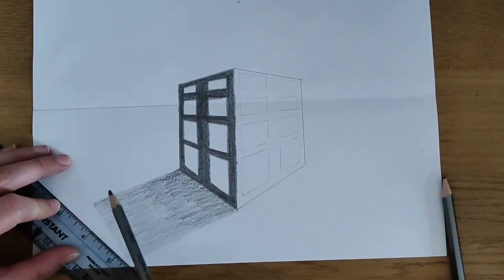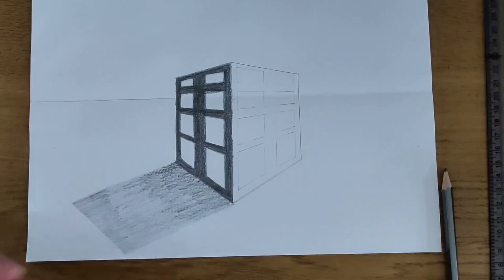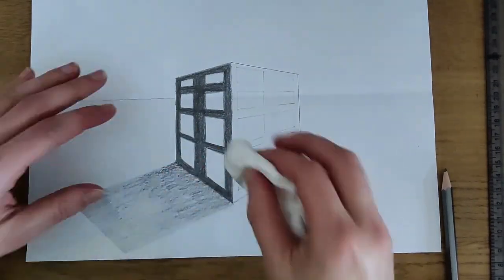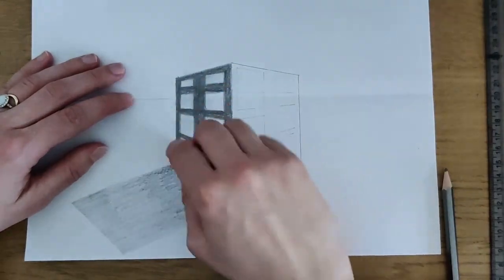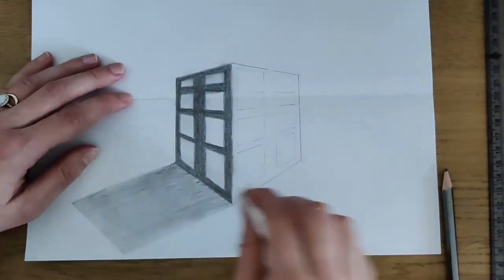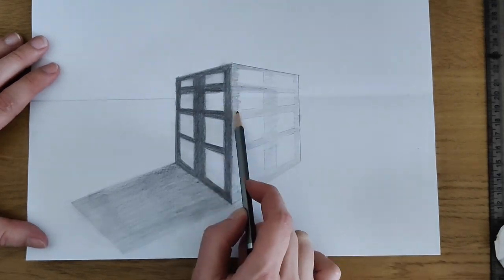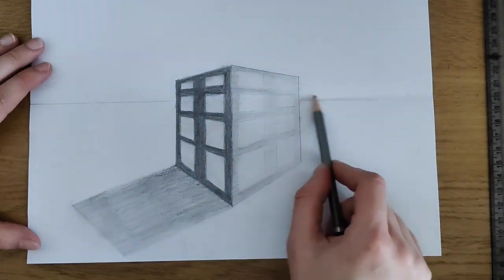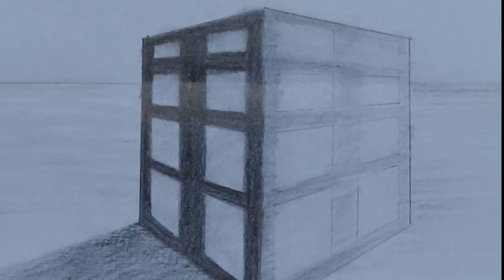A top tip when you're adding tone is to use a ruler to make a straight edge, and then use a piece of tissue to blend out that tone. Now to show the other side, but lighter. And then the background as well. There's your 2-point perspective drawing complete.